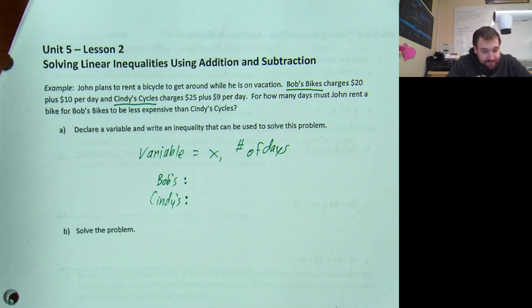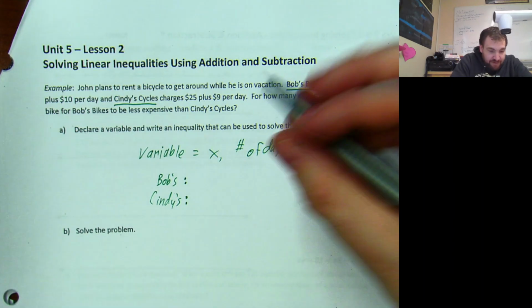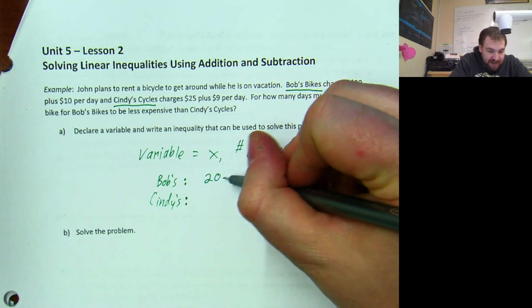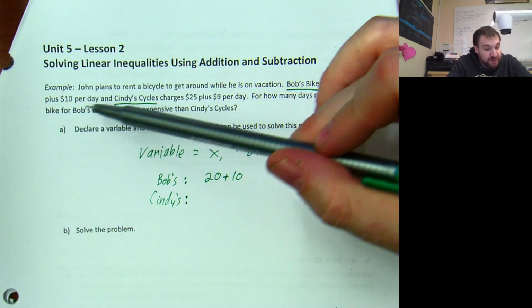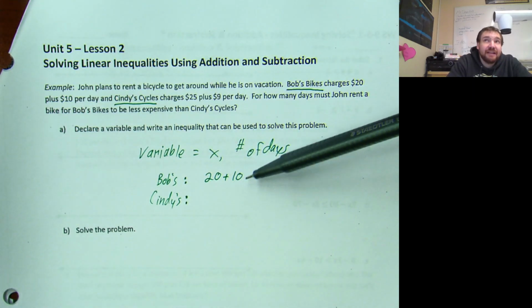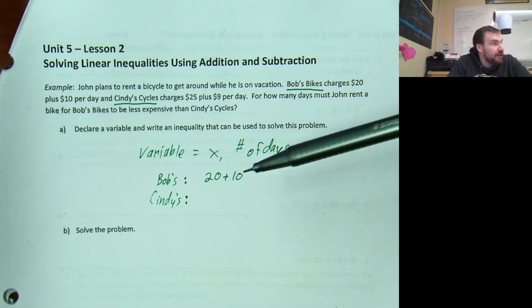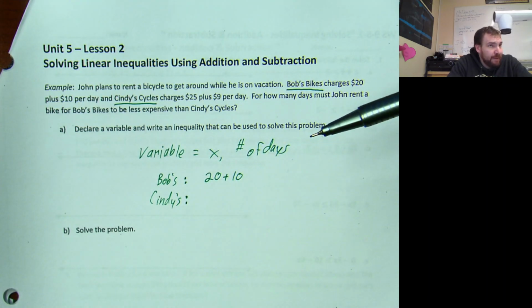Rebecca. It's going to be 20 plus 10. Not quite. Because it's $10. So the $20 comes from where? It's $10 per day. So how do we turn this? We have to include our variable here to increase the charge for every day.